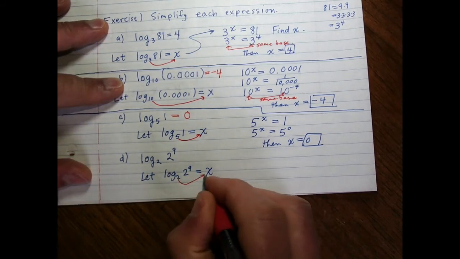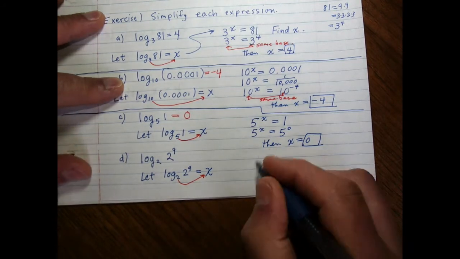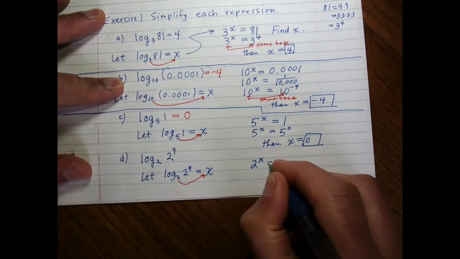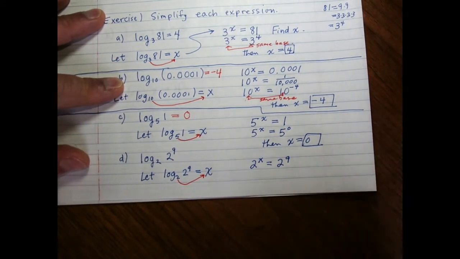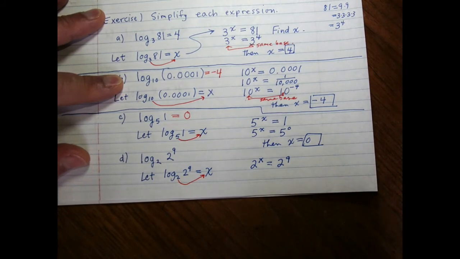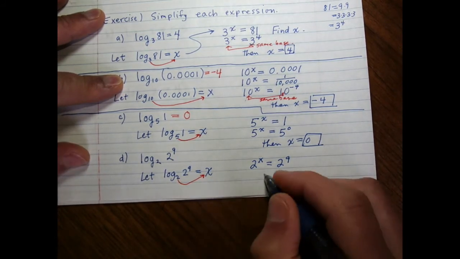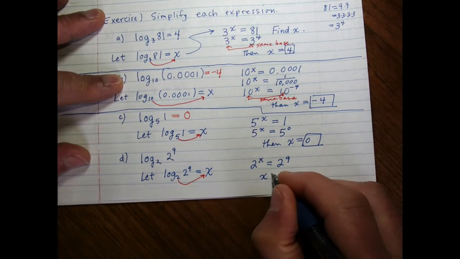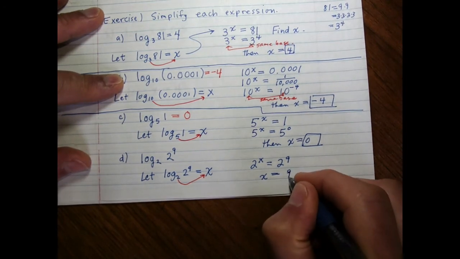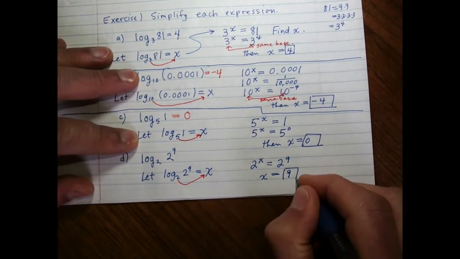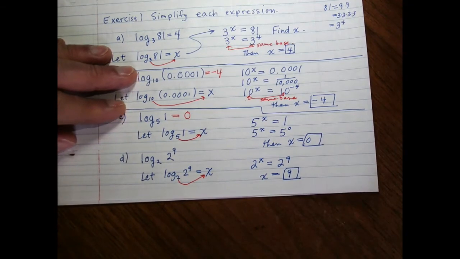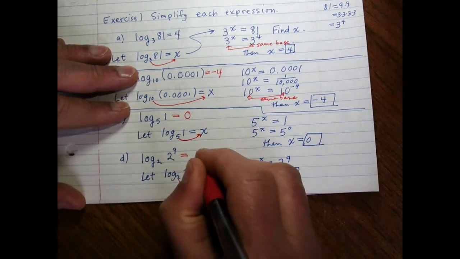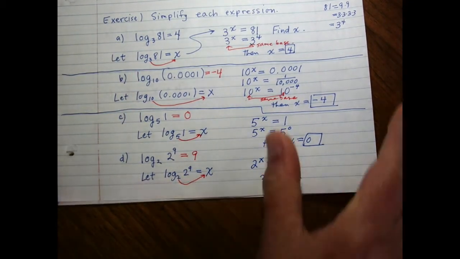Then 2 to the x power is equal to 2 to the 9th. This one's actually already set up for us. That means the bases are equal, so the exponents have to be equal. x has to be equal to 9, and so D has to equal 9.